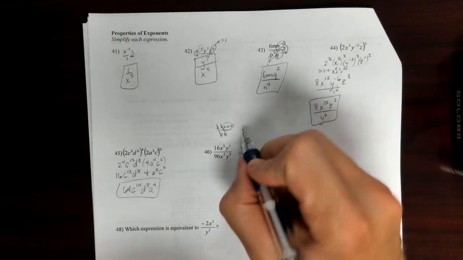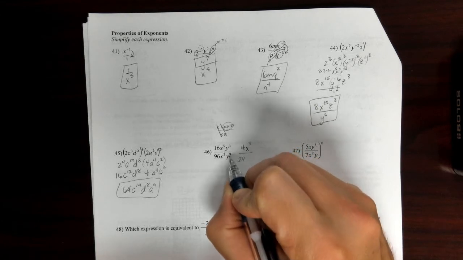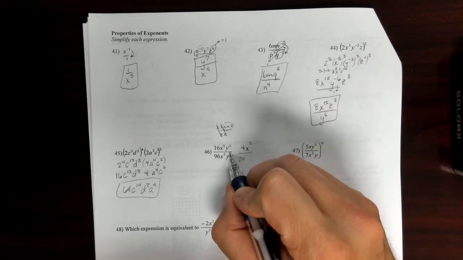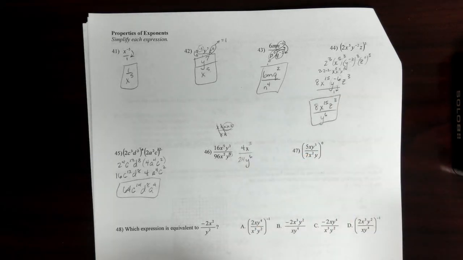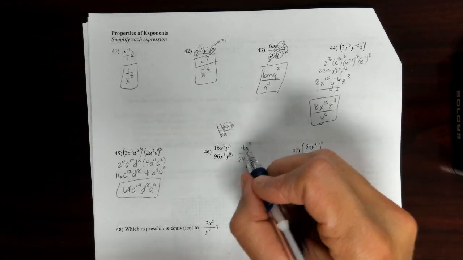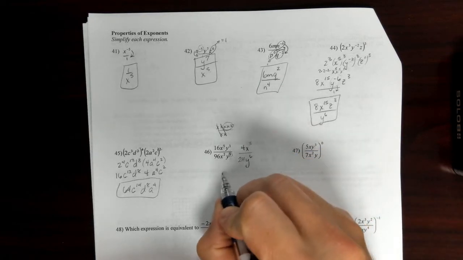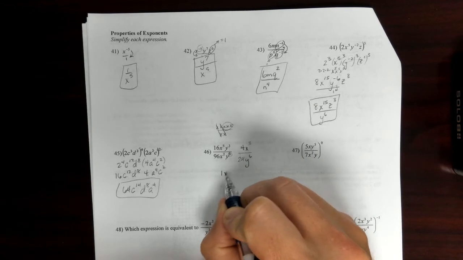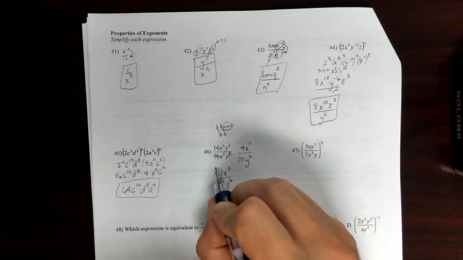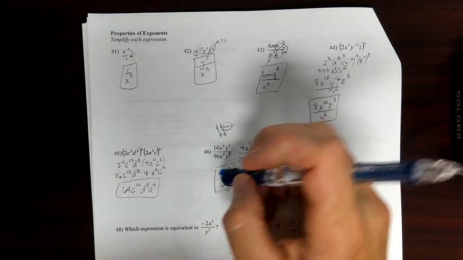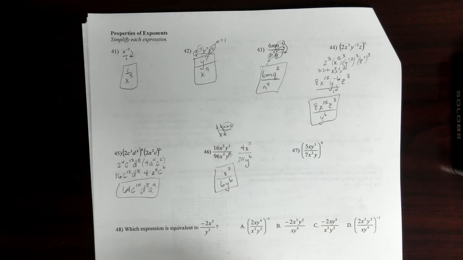Same thing with my y's. I've got y to the 3rd, I've got y to the 9th. So 9 minus 3 is 6. But now the biggest exponent is in the denominator, so the y to the 6th is going to stay in the denominator. Now we're not quite done because this is able to reduce also. So 4 and 24, we can divide that by 4. It's going to be 1 in the numerator, x to the 3rd, and the denominator is going to be 6y to the 6th. So do I really need to write the 1? No. It's going to be x to the 3rd over 6y to the 6th.